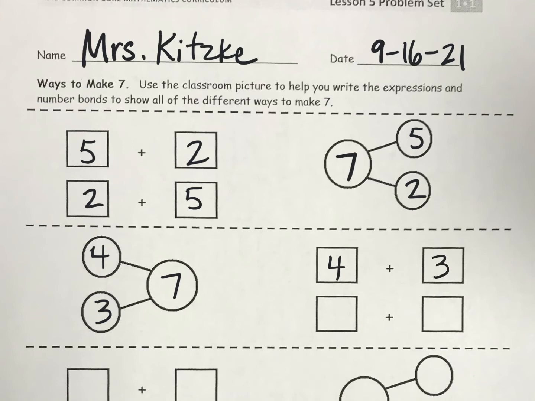And Ray, what is the commutative property of 4 plus 3? Part, switch. So what would it be? 4 plus 3. Let's switch them. So 3 plus 4. Good. 3 plus 4 is the commutative property.